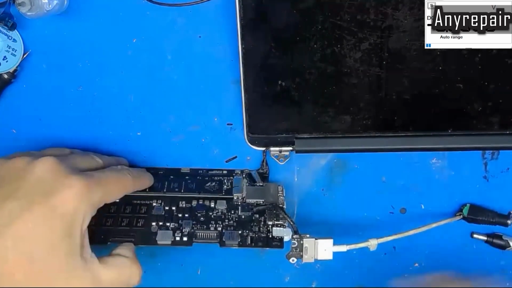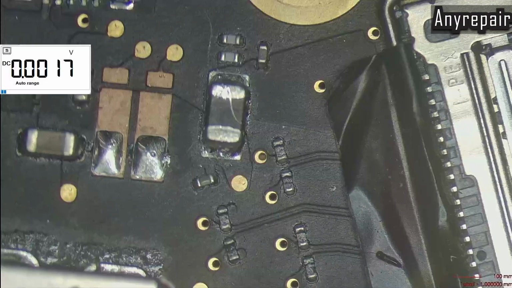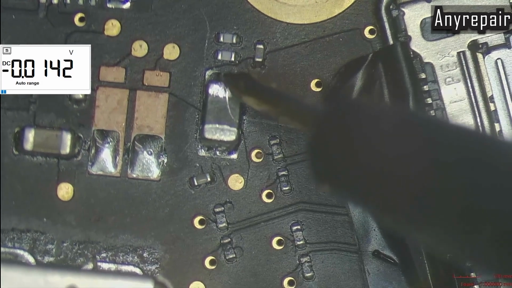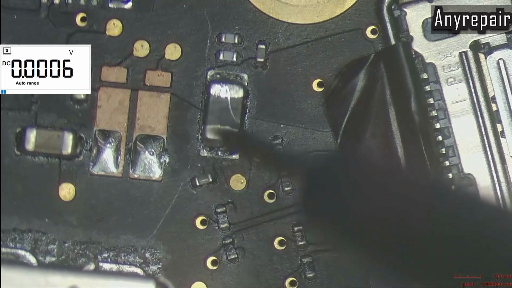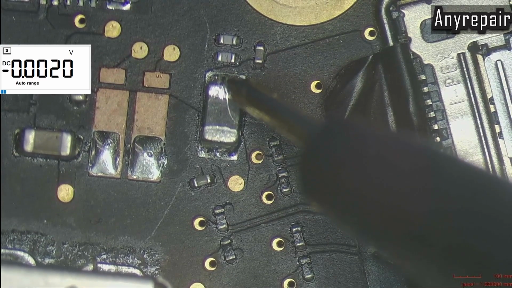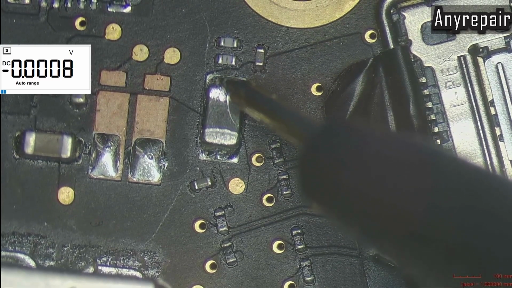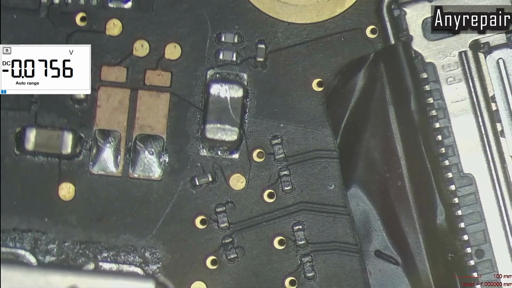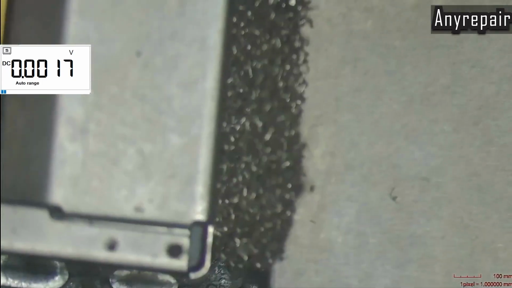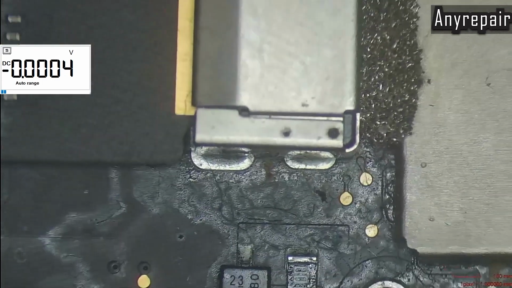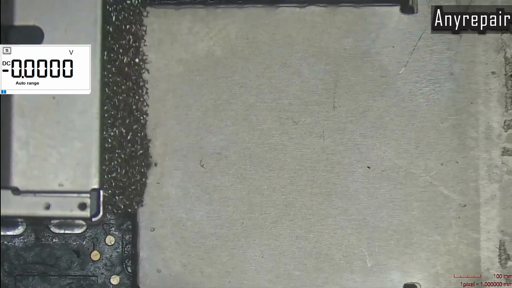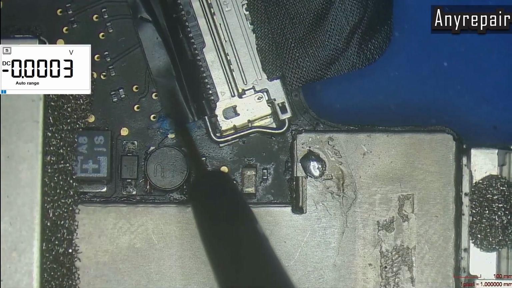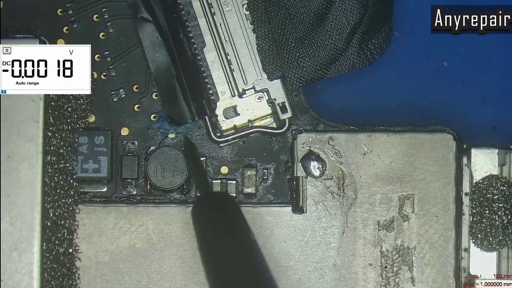We will check the voltage to be about 19 volts, and after that we will check for voltages with our multimeter, which shows there are no voltages on this coil that feeds the EDP LCD cable, the display cable. So there's no way for the screen to work without voltage produced.